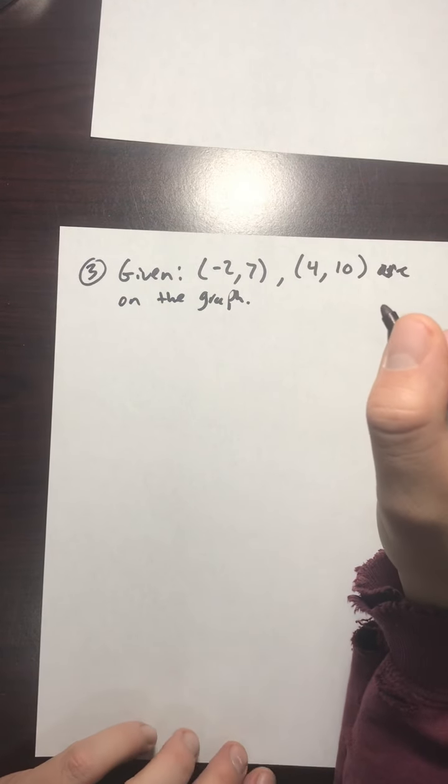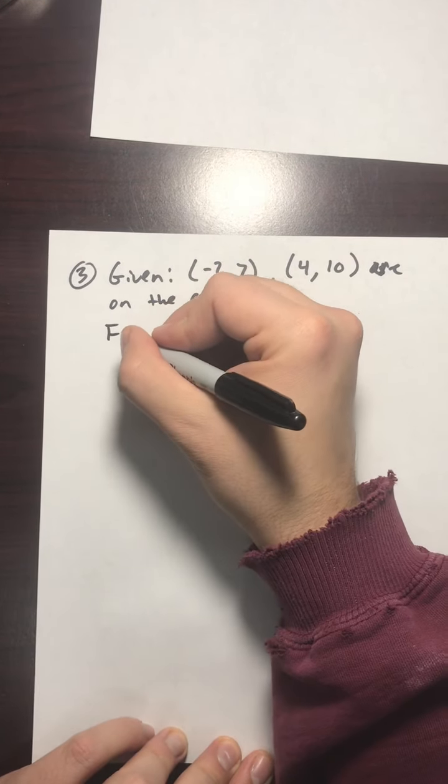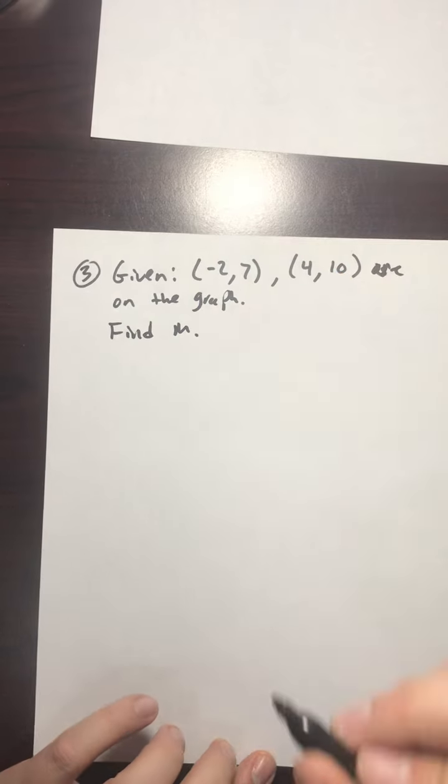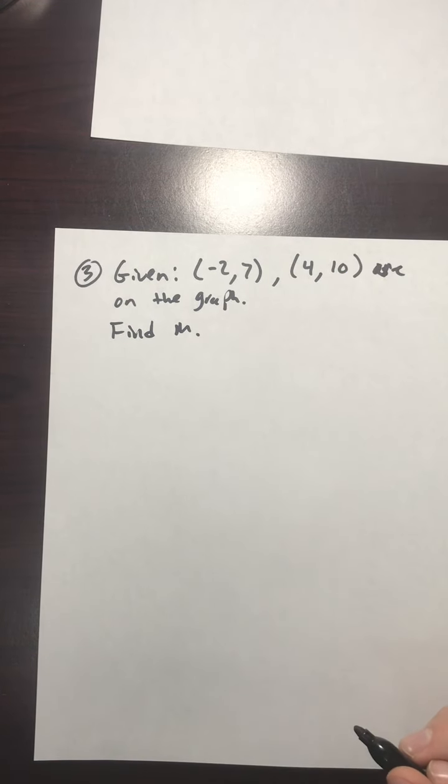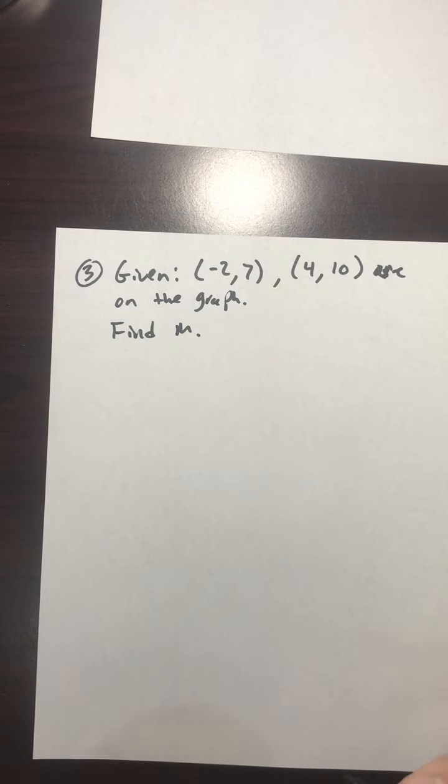Let's say we have these 2 points, and we need to find the equation of the line. So the first thing, if you go back a couple pages, is we always need a slope and a point. In this case, we have a point given to us, so we've already got that piece. We are not given the slope, so we need to find the slope.